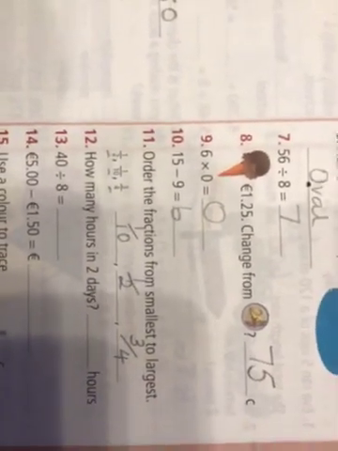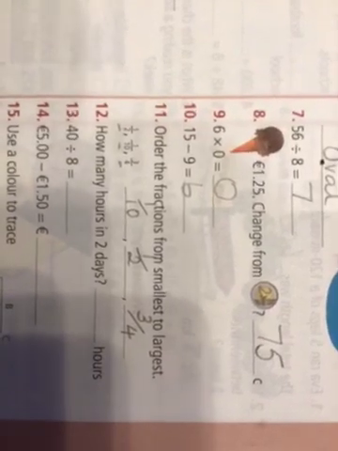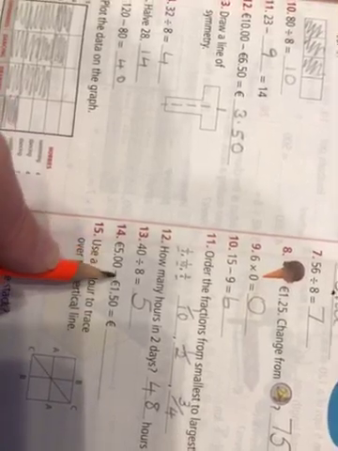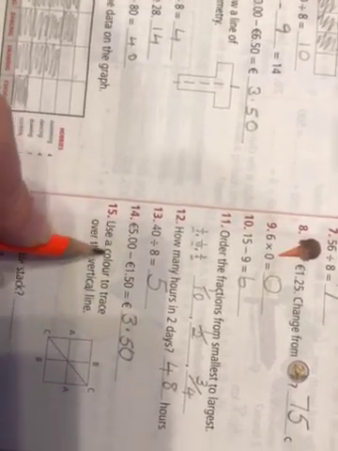How many hours in 2 days? Well, in 1 day, there's 24 hours. So in 2 days, there's 48. 40 divided by 8 is 5. €5 take away €1.50 is €3.50. Use a colour to trace over the vertical line.